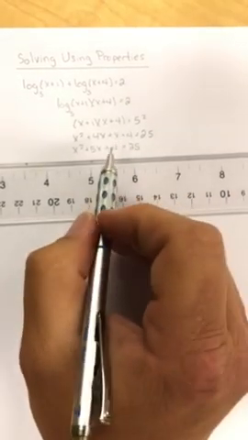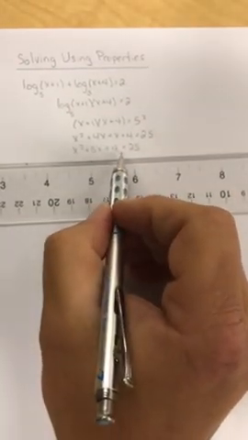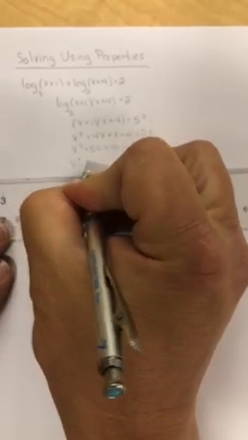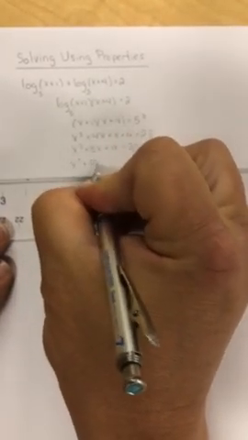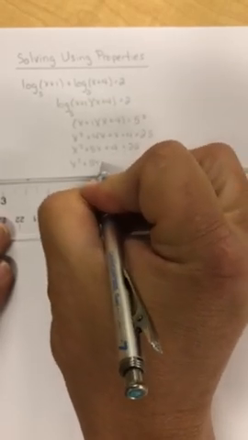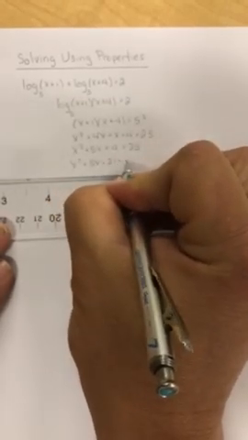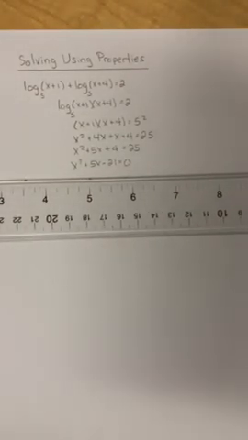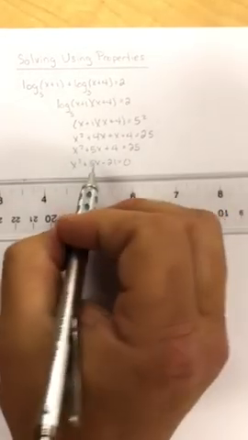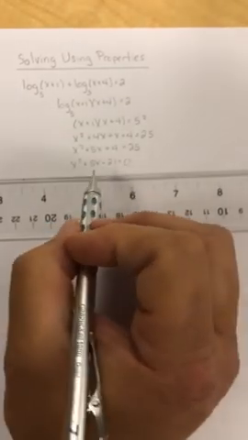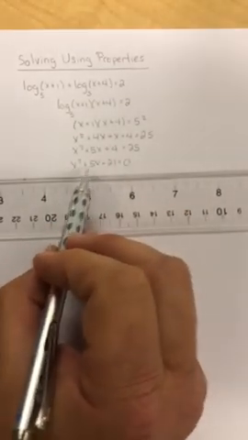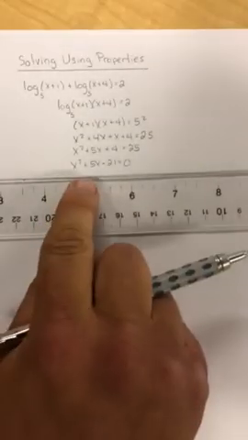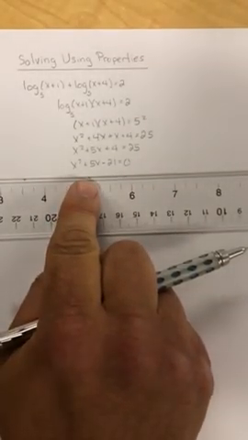Like we did in the past, we're going to set the quadratic equation equal to 0. So that means we're going to bring the 25 over, and the result would be x squared plus 5x minus 21 equals 0. Now in a quadratic we have a couple of options. We can either see if it factors, and then use the zeros from there, or we have to solve for the zeros using the quadratic formula.